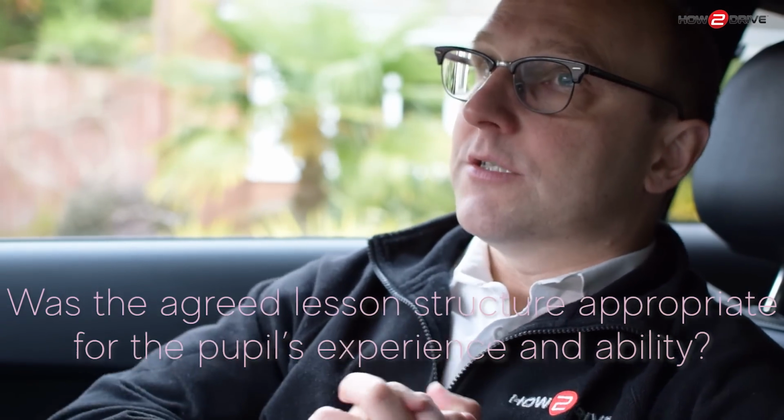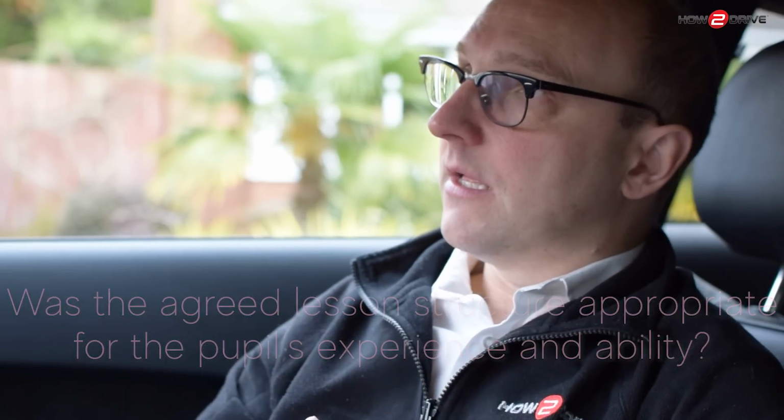So we want to make sure we're picking a subject that we don't leap to level 5 if they're at level 1. We have to build them up and go through a process of building them up to that skill. So let's say, for example, roundabouts. Let's say they'd like to do roundabouts. There's a need to do roundabouts.